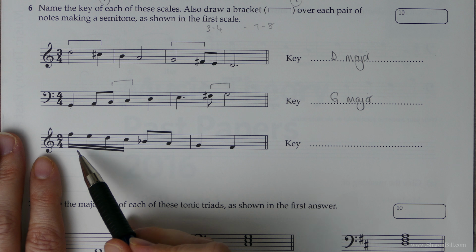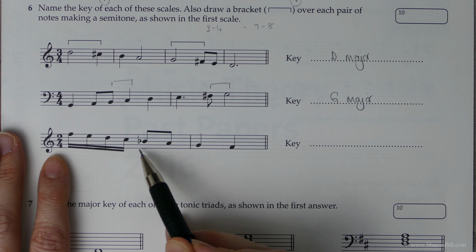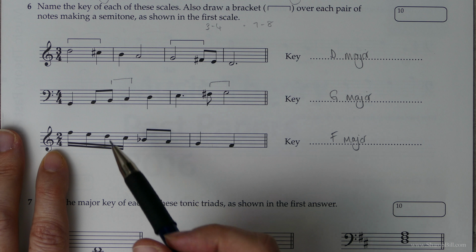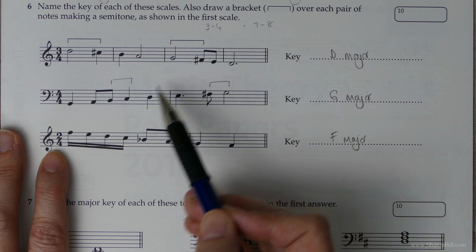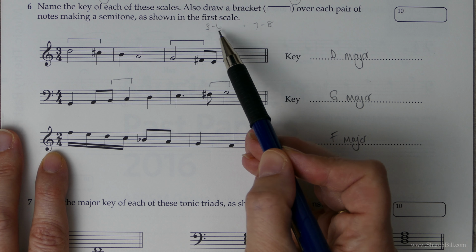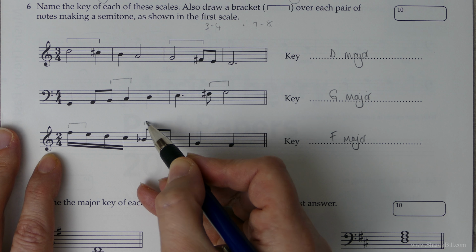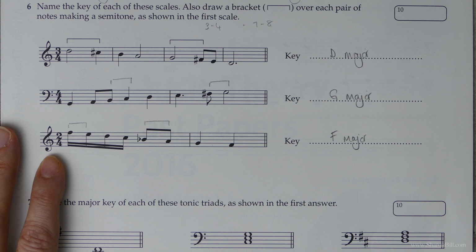And so here, in this last one, we've got a B flat, and we know that F major has B flats, and we can see that we're beginning and ending on note F, so we must be in F major. You must make sure you put major, otherwise you're going to lose marks. It can't be just D nothing, it's got to be D major or G major. Okay, and so the semitones we know are 3 to 4, 7 to 8, or descending it will be 8 to 7, 4 to 3. So 8 to 7, 6, 5, 4 to 3. And that's that one done.